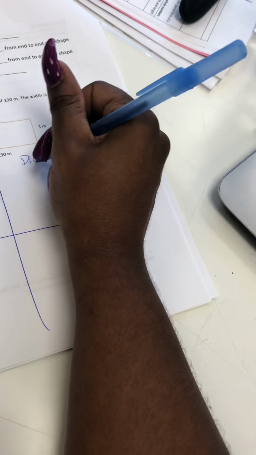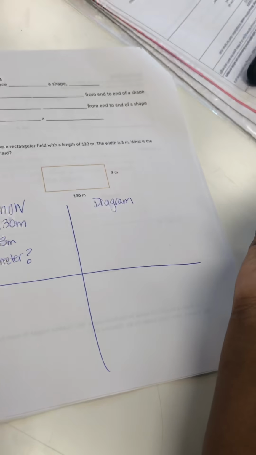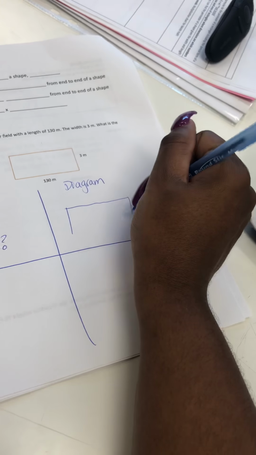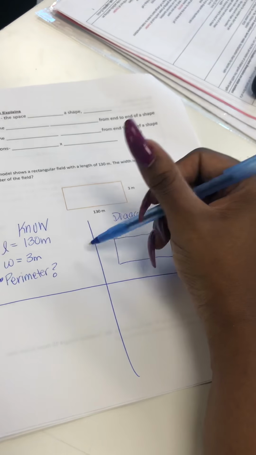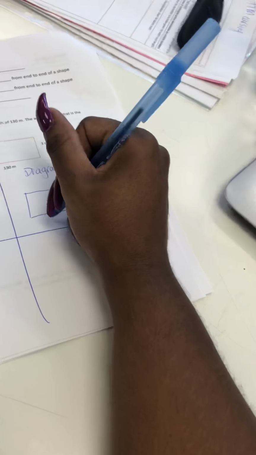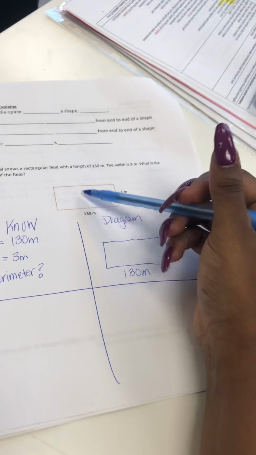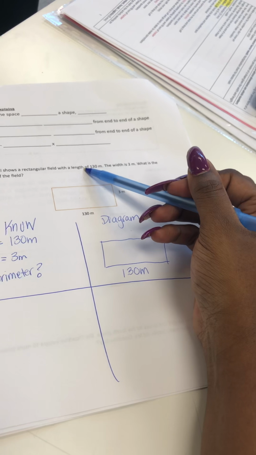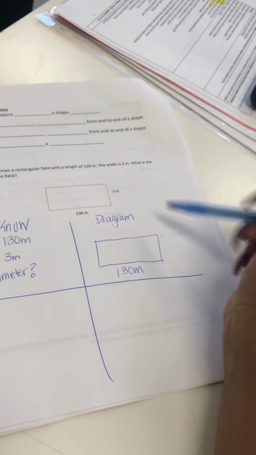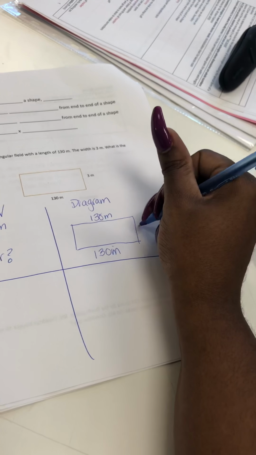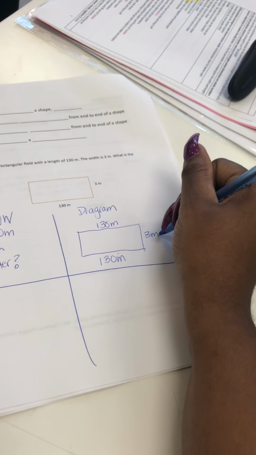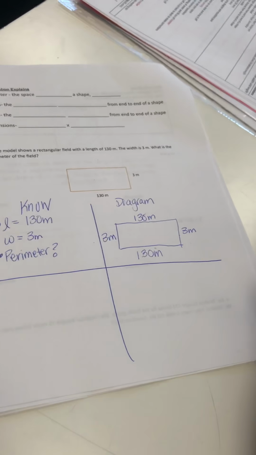Next, students have practiced writing a diagram or a picture of the situation. In perimeter and area problems, we start by drawing the shape, and we have to put all of the dimensions or side lengths and widths. I know that this is 130 meters because it's drawn in the picture. It's also told to me in the problem. But I know that because I have a rectangle, the lengths are the same, so this is 130 meters. I know this width is 3 meters, and it's given to me, but in a rectangle, the widths are also the same, so this is also 3 meters.